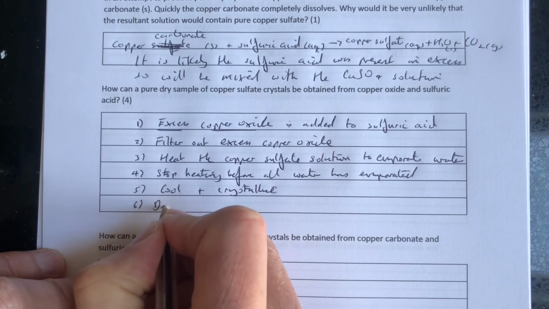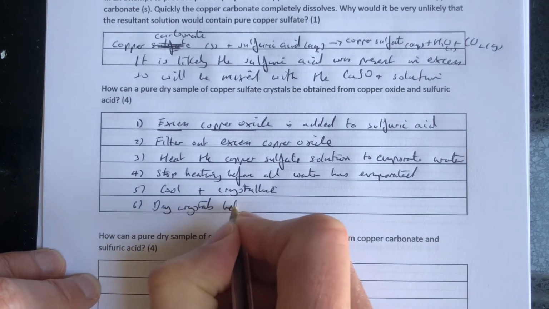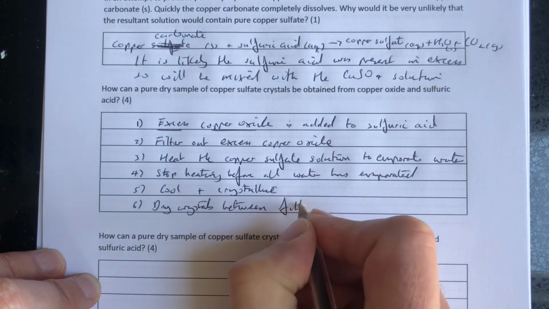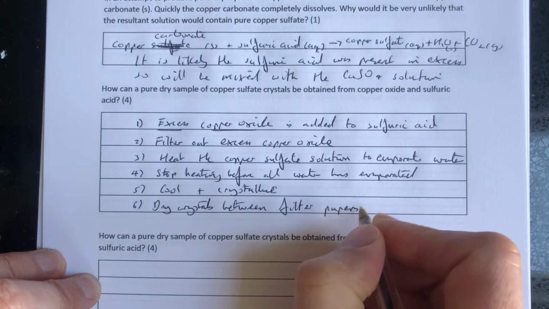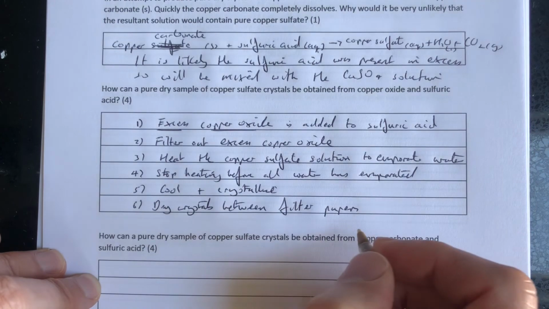6, dry crystals between filter papers. Filter paper is absorbent, so if we use dry filter papers, we can squash the crystals between the filter papers and the filter paper will just take any moisture off the crystals.